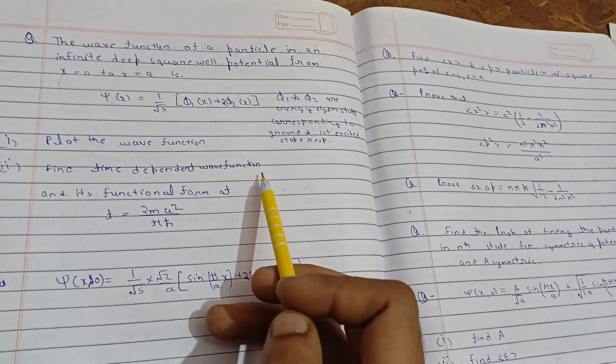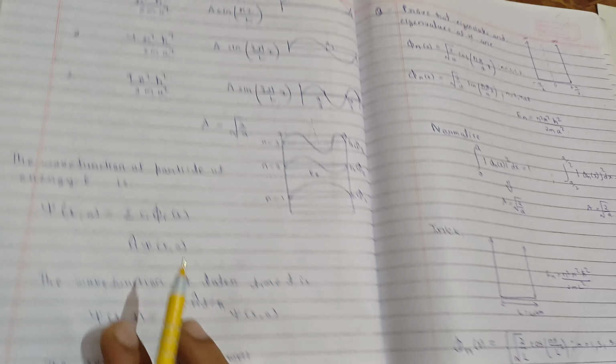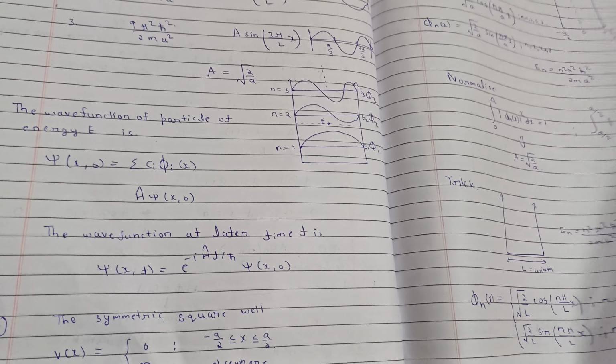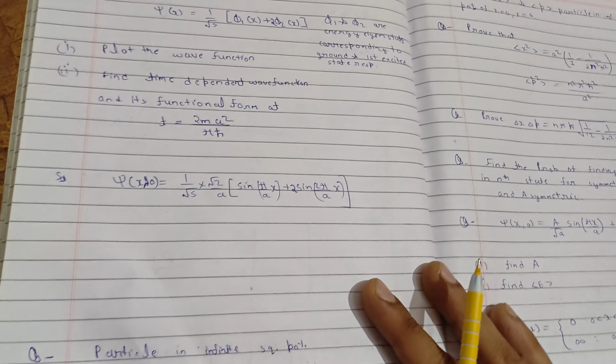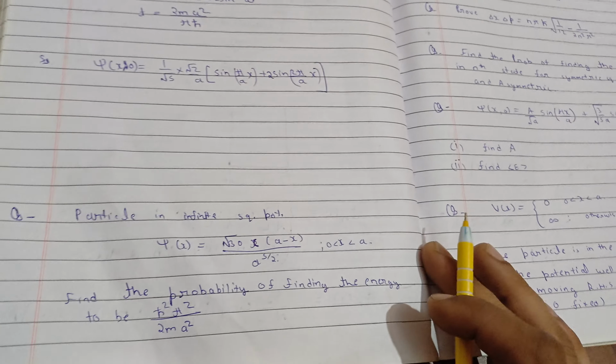And now you need to find the time dependent wave function. So you will just apply the formula I gave you, this one, and you will get the time dependent wave function. So first try to do it by yourself, and there are some more questions I will give you.